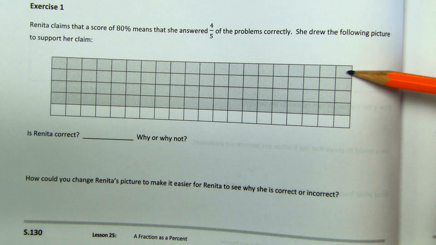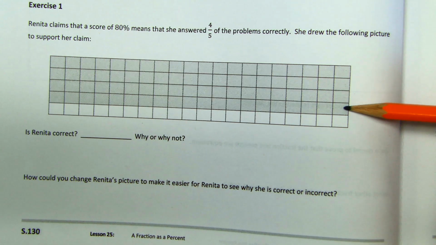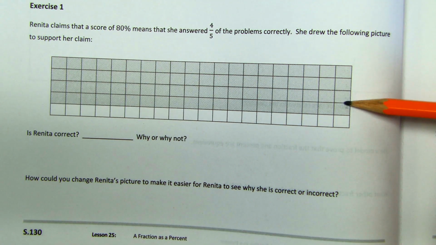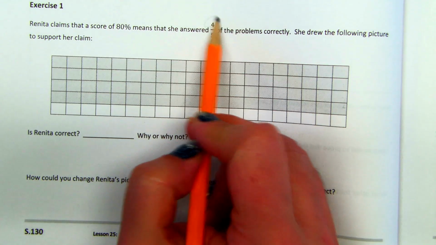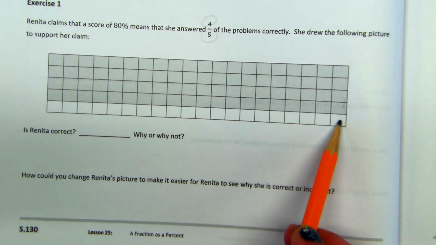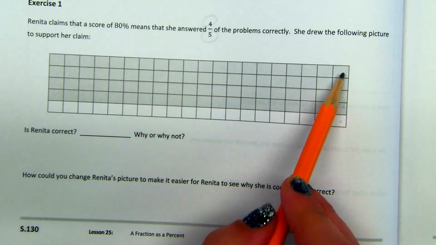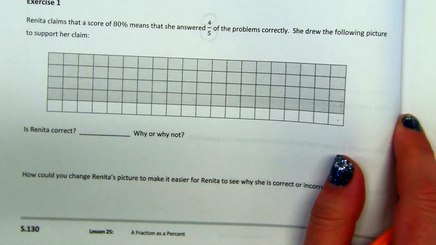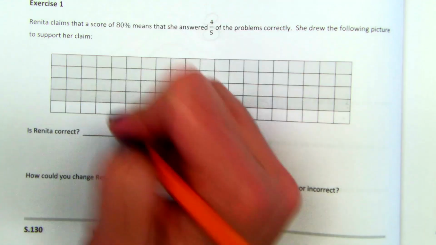And if I do that again, 20, 40, 60, 80, how many rows are shaded here? 4, that's right. 4 out of 5 are shaded, and we said 20, 40, 60, 80. Is she correct? Yes, she is, right?